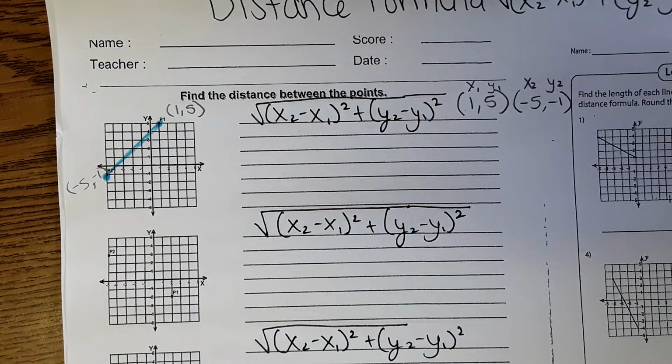If you're wondering which one is the first and which one is the second, it doesn't matter because distance is going to be the same whether you're going forward or backwards. Something to also note is distance can never be negative. If you're traveling a distance, it is a positive distance, unless you're time traveling, but we're not doing that. So distance is always positive. If you get a negative answer, you know you did something wrong.